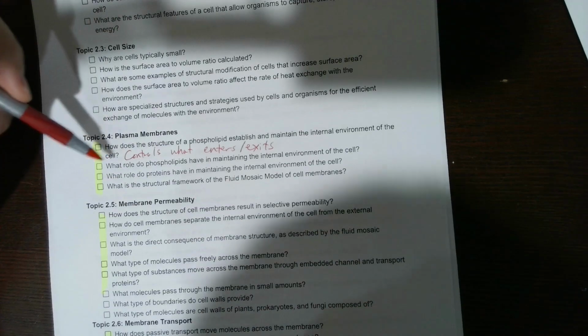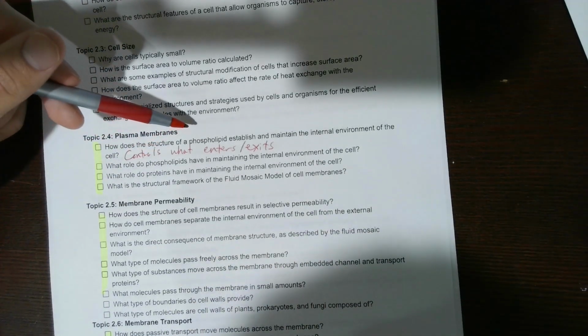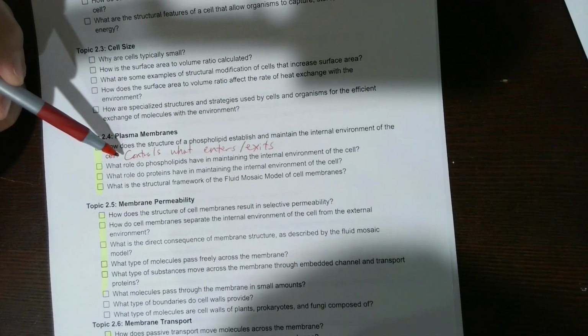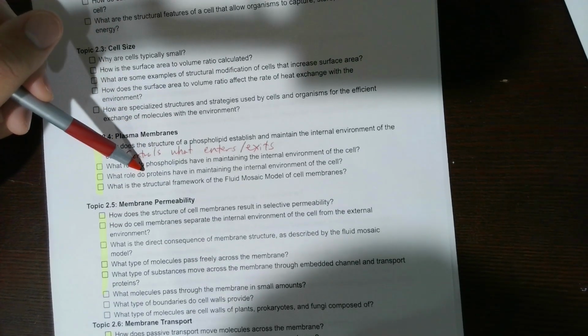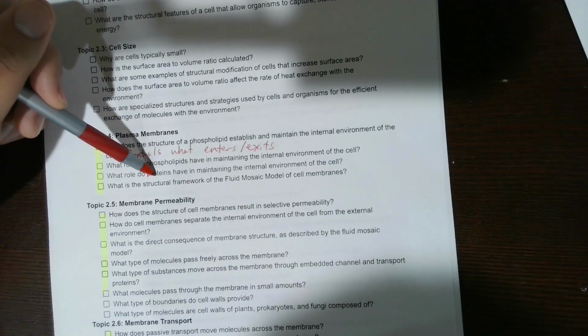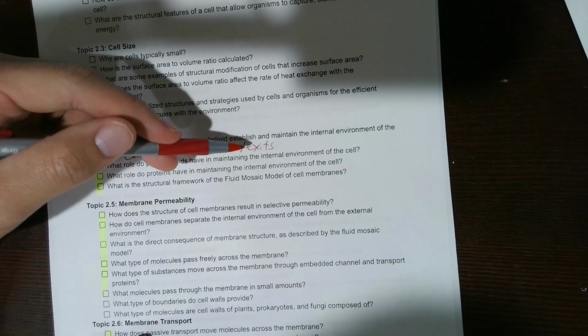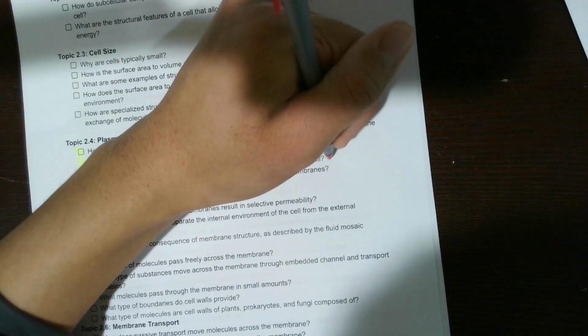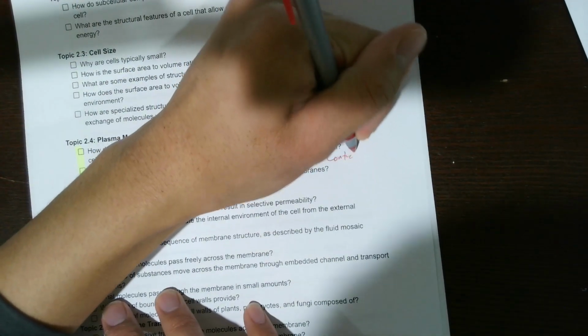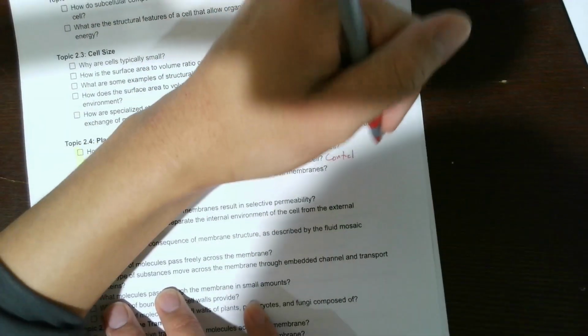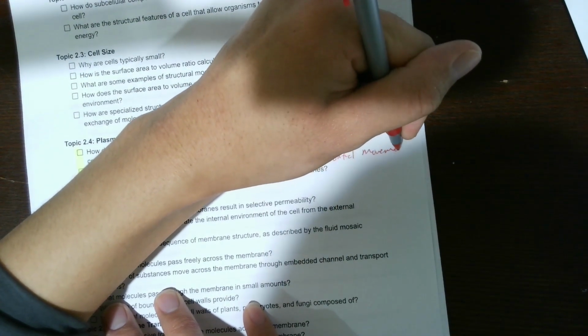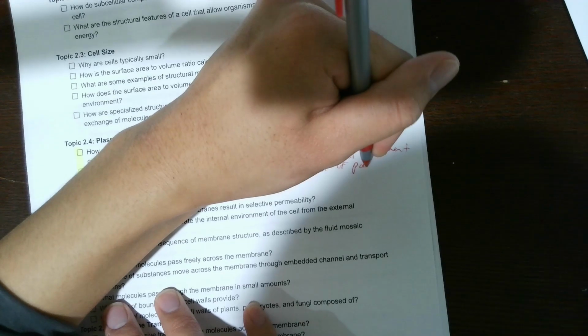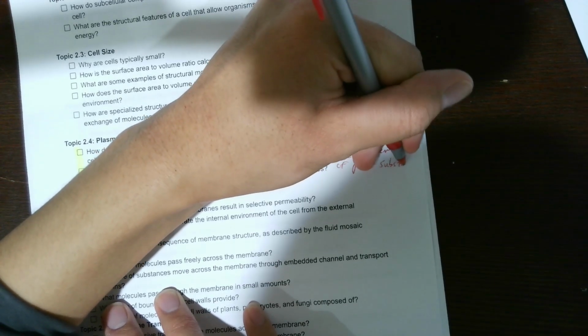What role do phospholipids have in maintaining the internal environment? That sounds kind of the same as this one. What role do proteins have in maintaining the internal environment? Proteins control the movement of polar substances.